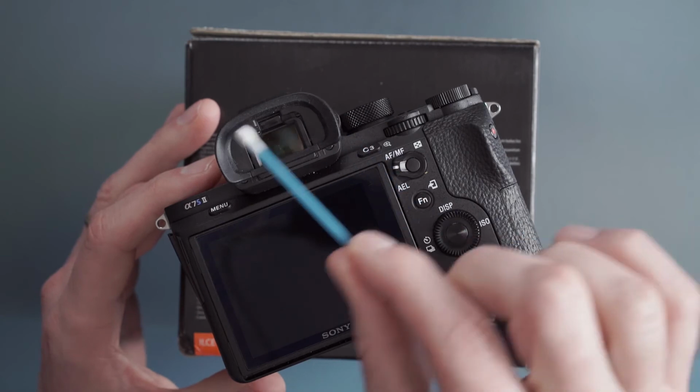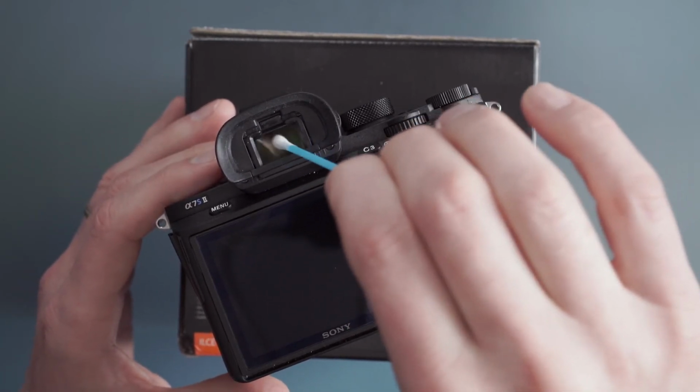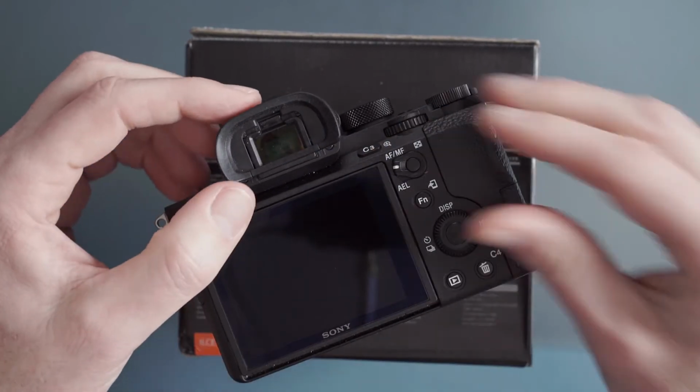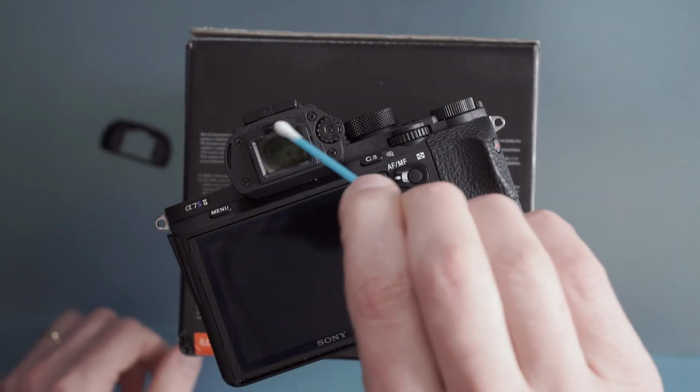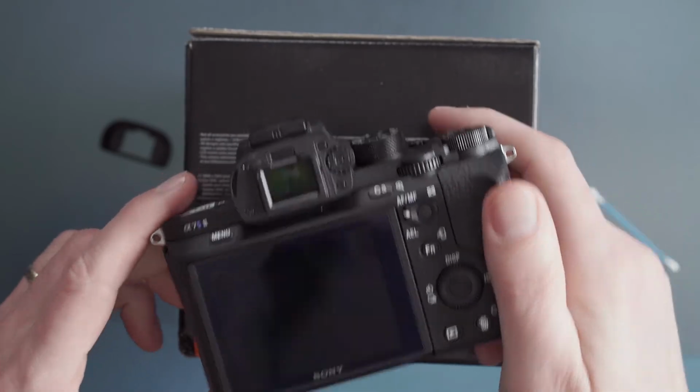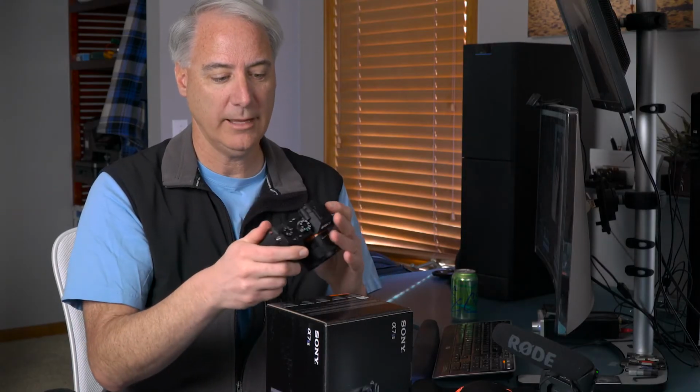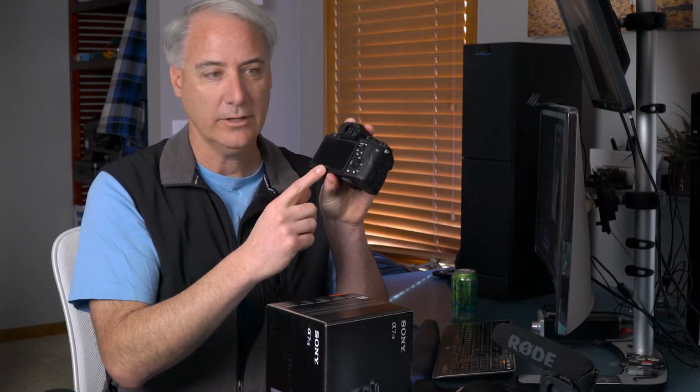This is your eyepiece cup, and this is your viewfinder, or I might actually call this the EVF, which stands for electronic viewfinder. And then right here is your eye sensor. As you bring the camera up to your face, the display will turn off and the EVF will turn on, and as you pull the camera away from your face, the opposite happens.